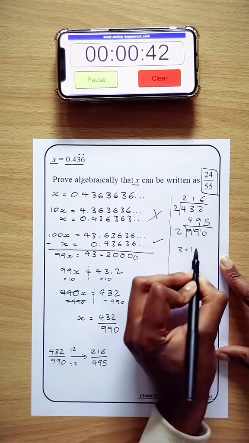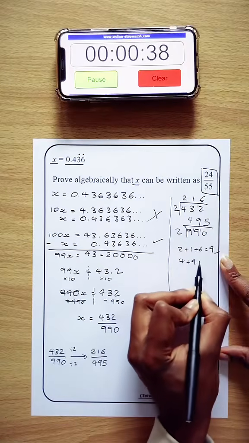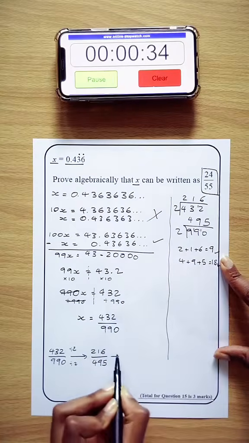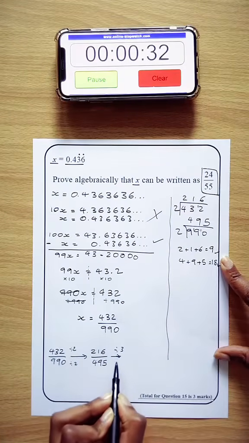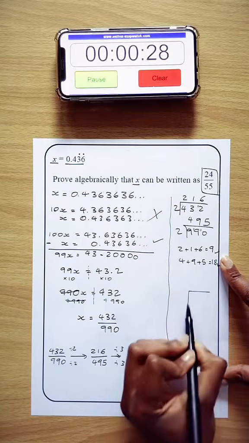Now I've got 216 over 495. One number's even, one number's odd, so I can't divide by 2. I'm going to try dividing by 3. Fun fact, to tell if a number is in the 3 times tables, if you add up all of its digits and the sum is in the 3 times tables, then the number is in the 3 times tables. That was what I did above.